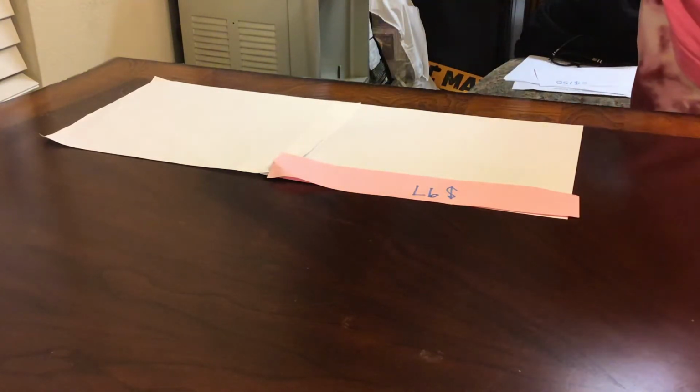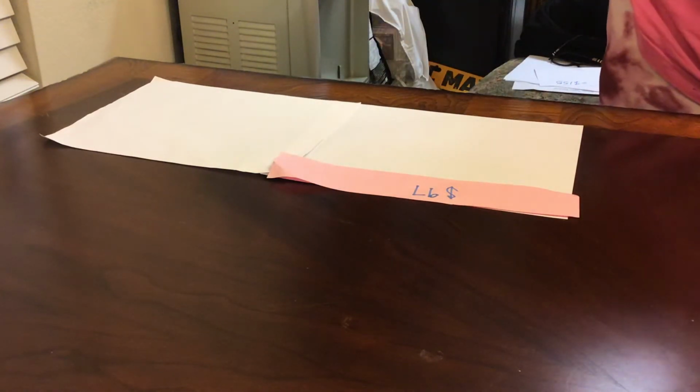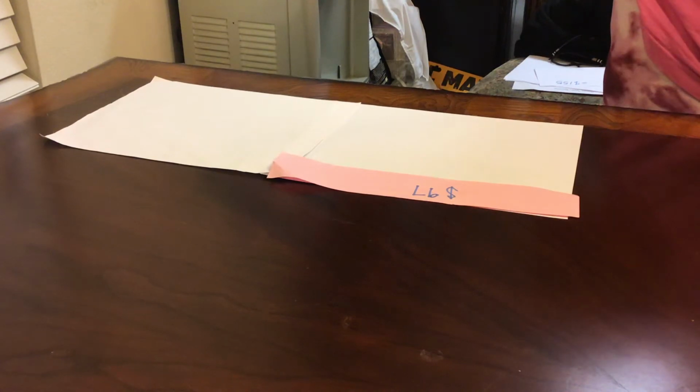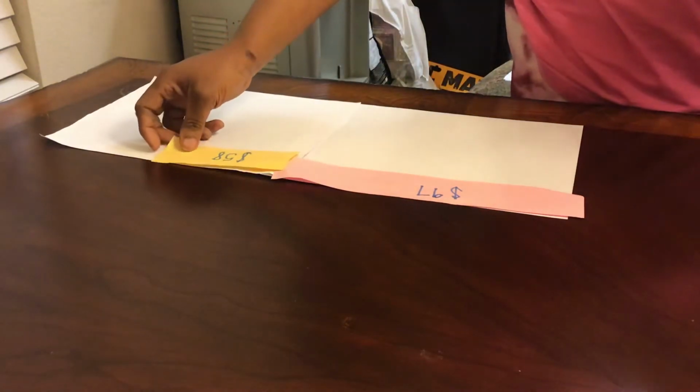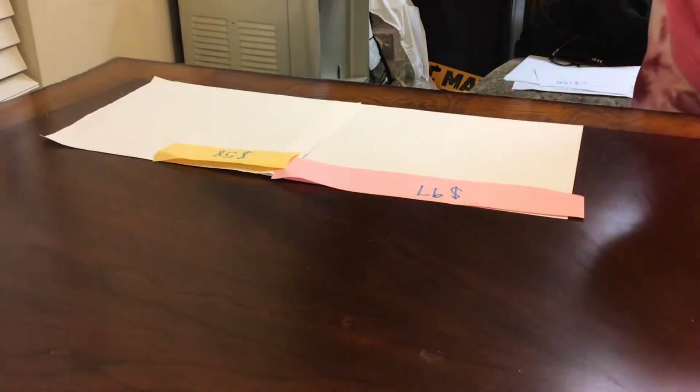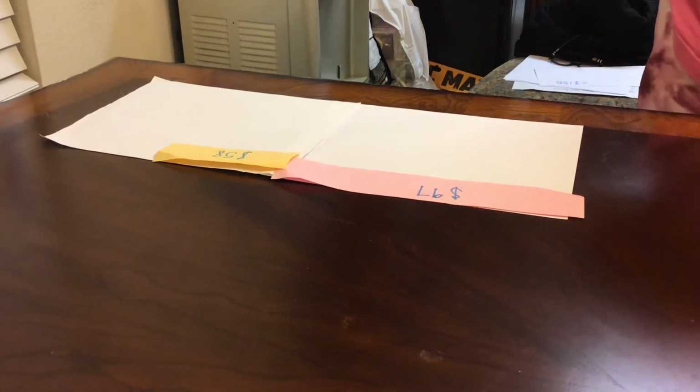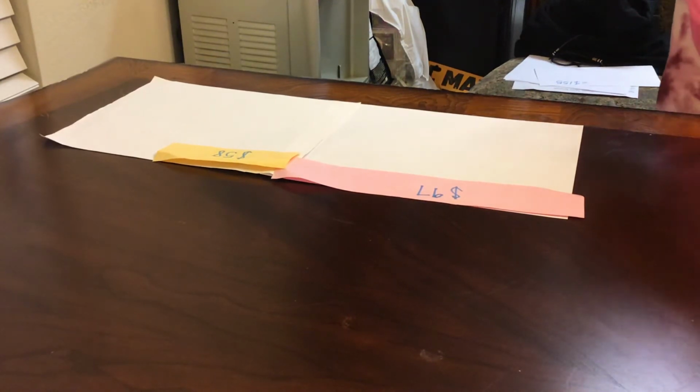Since Clarice has $58 more than Desiree, which is unknown, we're going to add $58 to what Desiree already has, which is a shorter strip or length. This will give us how much money Clarice spent, which is $155.